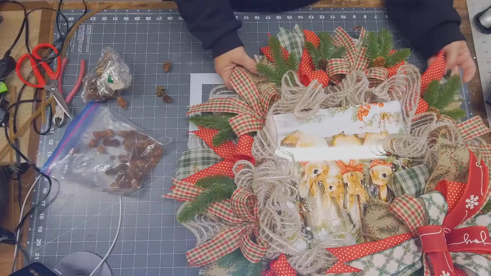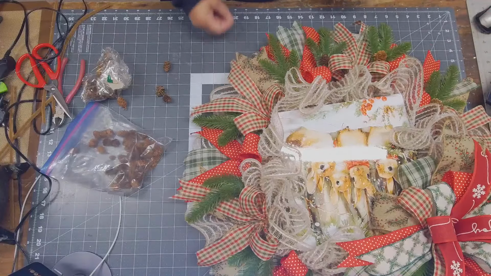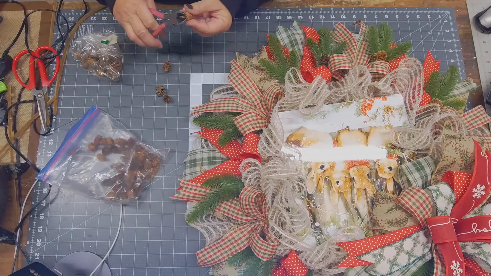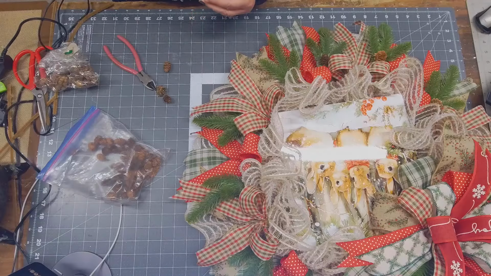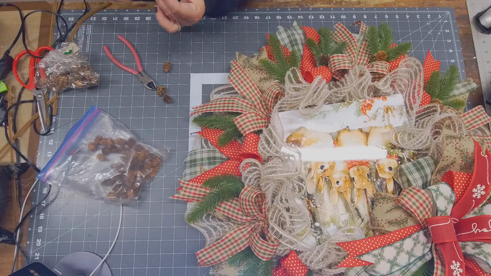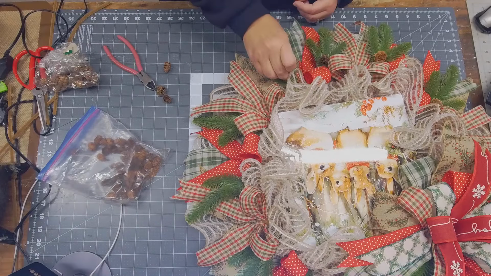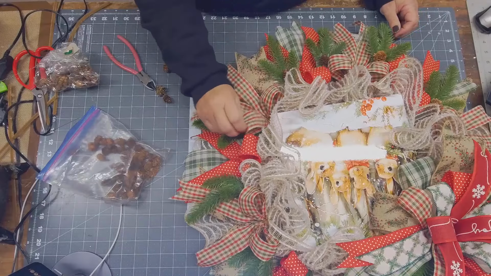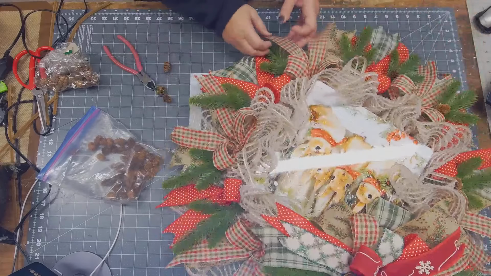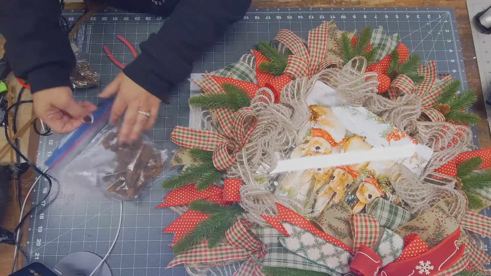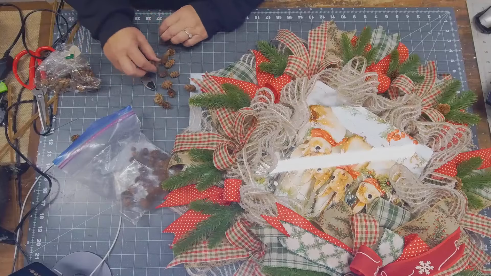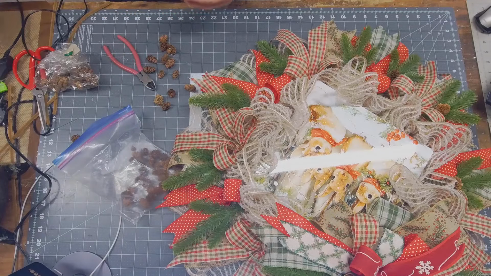Definitely feels very rustic. If you get some with really long tails, you can just cut them off. If you have these naturally growing at home, there is a recipe online for how to bake them to make sure you remove any hibernating critters so that they're not in there when you go to use them.